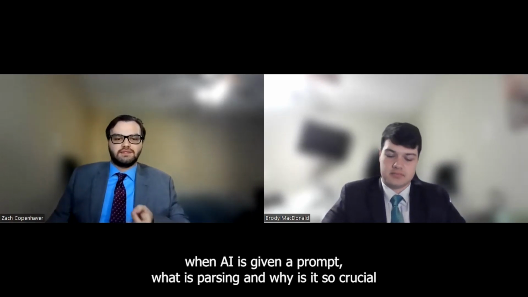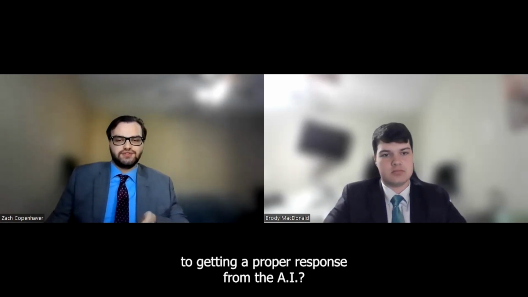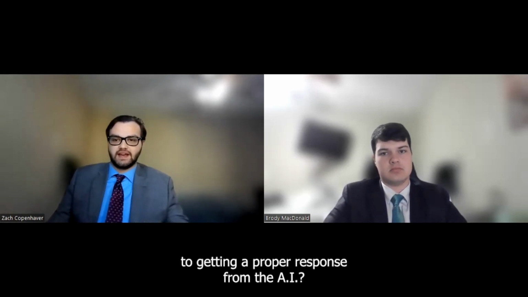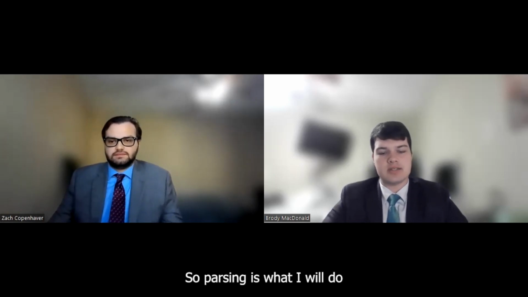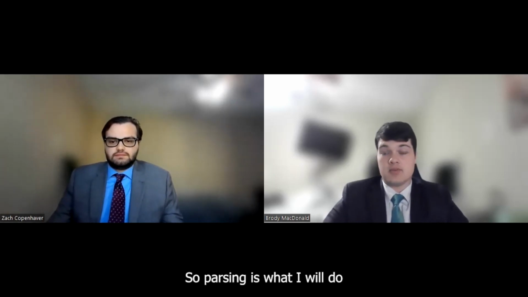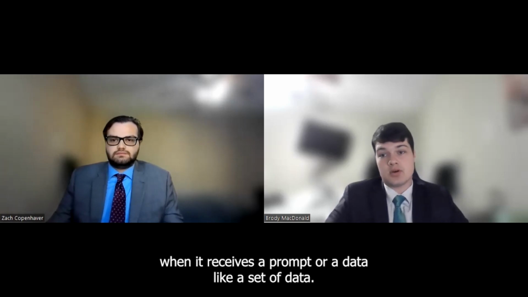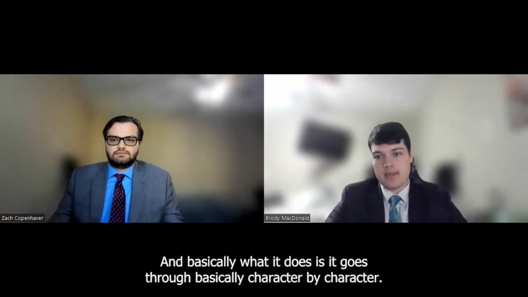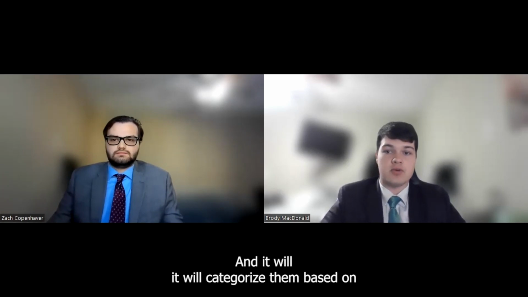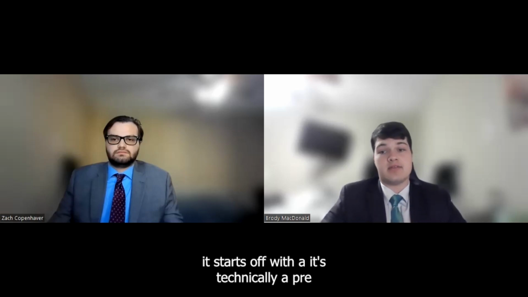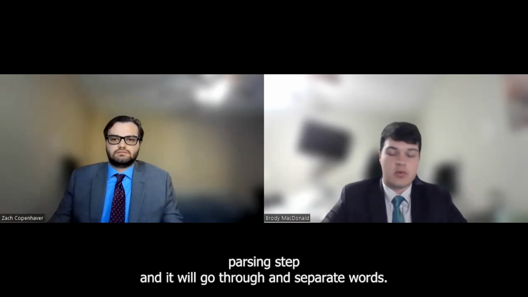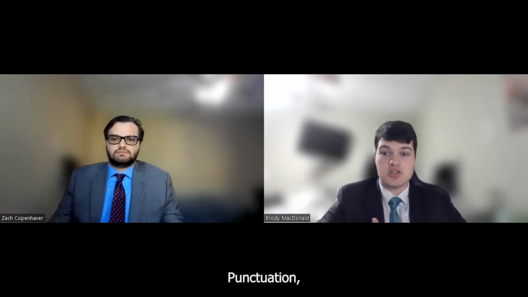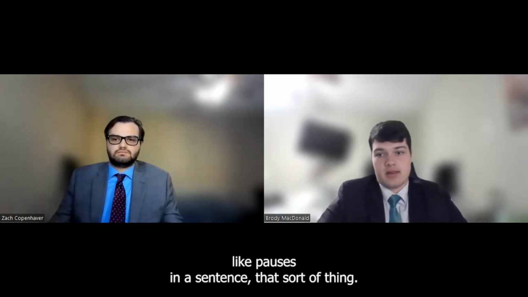When AI is given a prompt, what is parsing and why is it so crucial to getting a proper response from the AI? So parsing is what the AI will do when it receives a prompt or a set of data. Basically it goes through character by character, and it starts off with a pre-parsing step, where it will go through and separate words, punctuation, pauses in a sentence, that sort of thing.